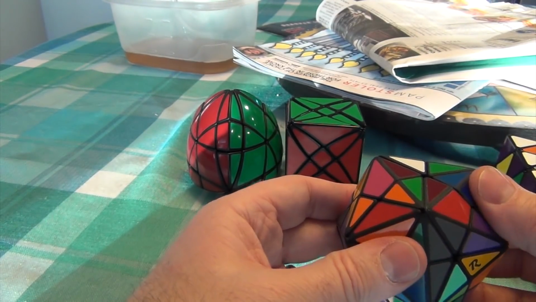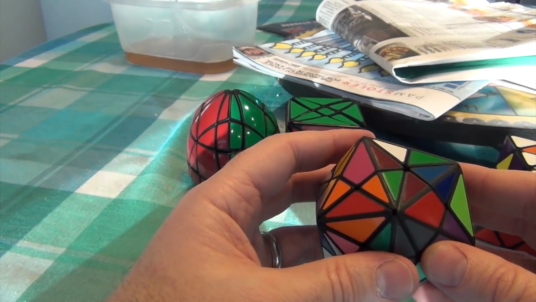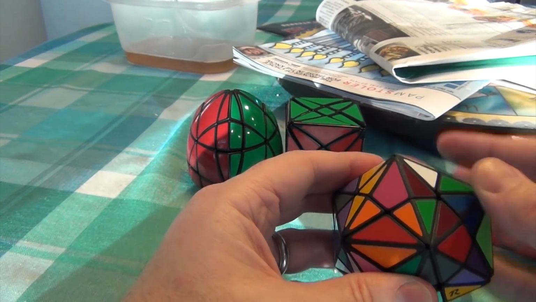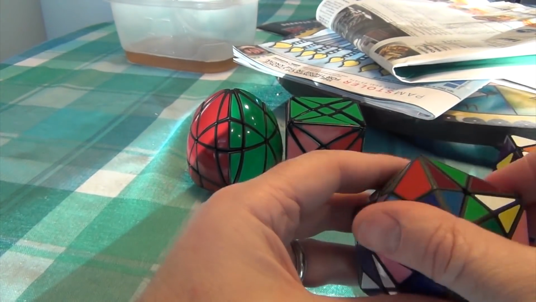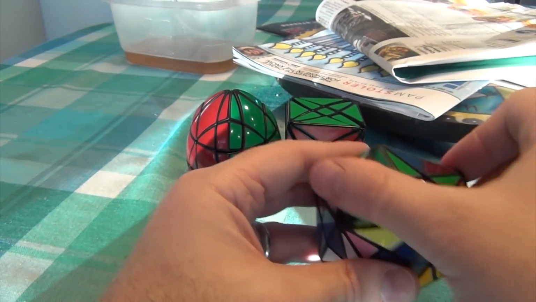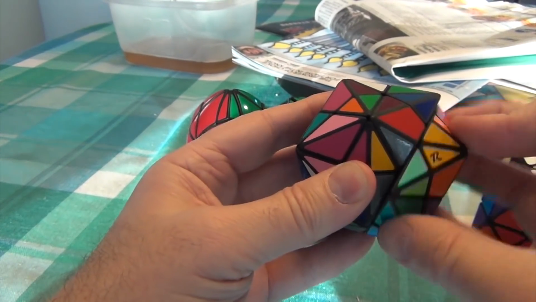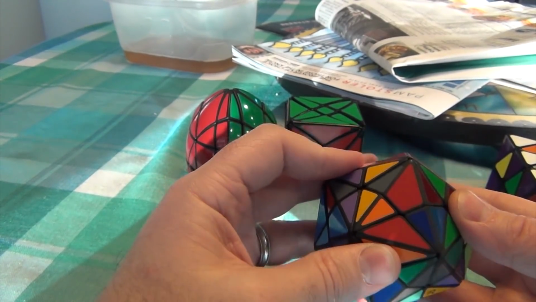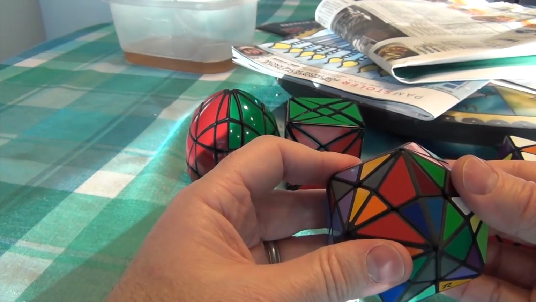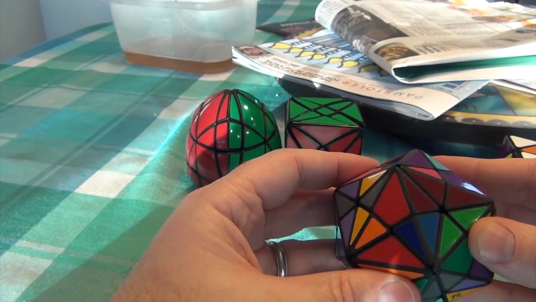Okay. So we're going to do, I just remember the pink one is going to go down. So R, U, R, I, U, R, U, R, I, U. Okay. Now, this one went down, as I recall.